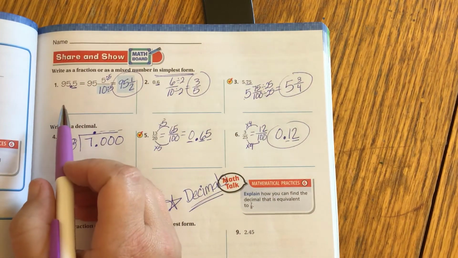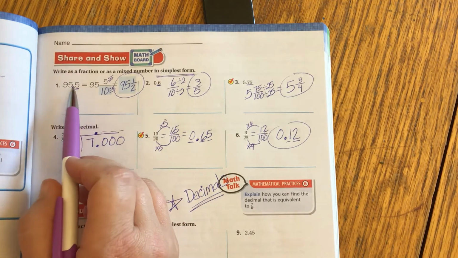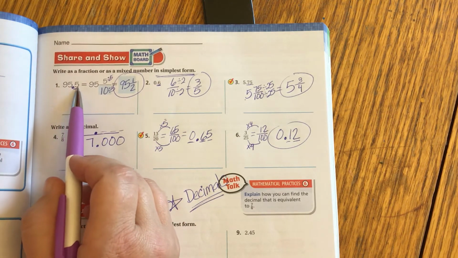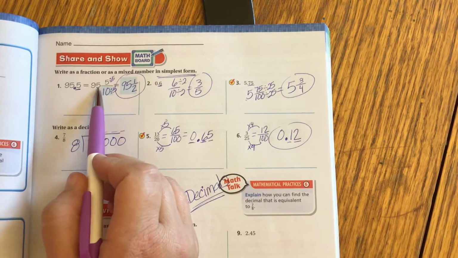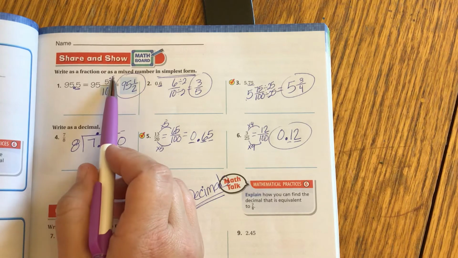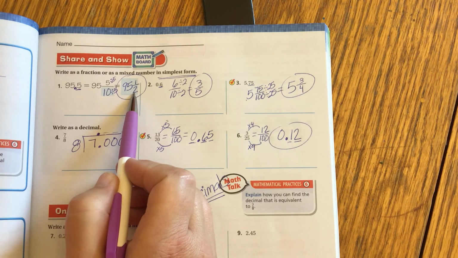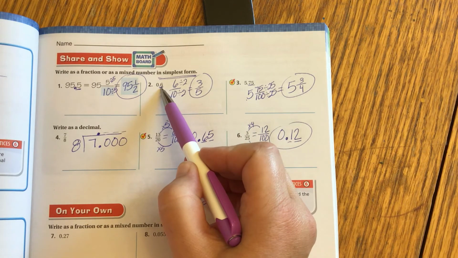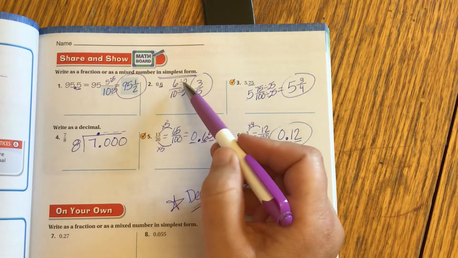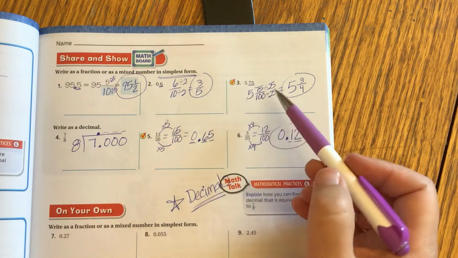Okay, let's take a look at some of these. So write the fraction or mixed number in simplest form. So 95.5, so it's 95 5/10 if I'm saying it out loud. So 95 5/10, we simplify this by dividing by 5, and we get 95 1/2. Over here, 6/10, we divide by 2 on the top and bottom, and you end up with 3/5.